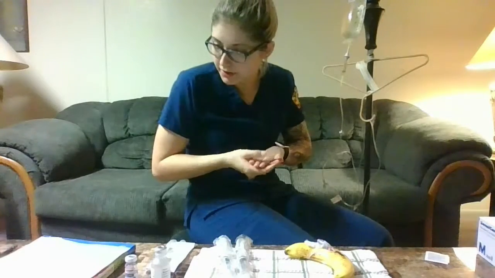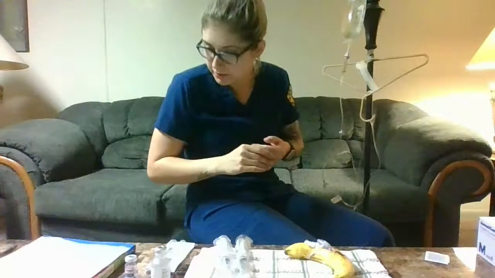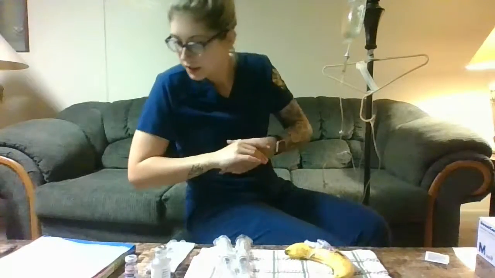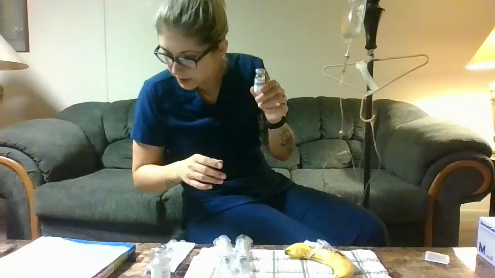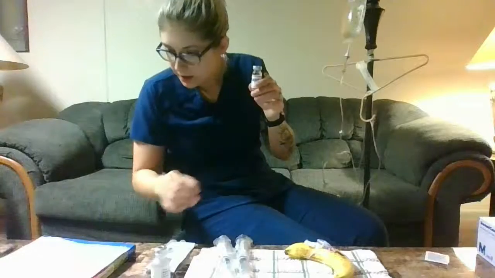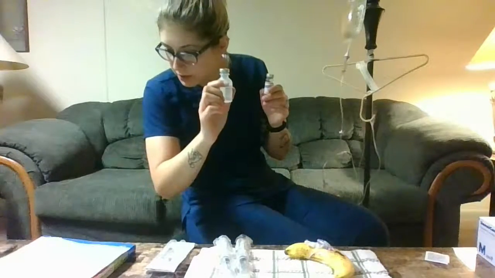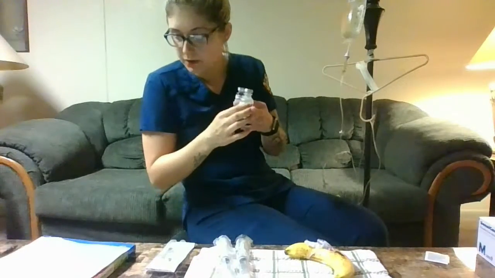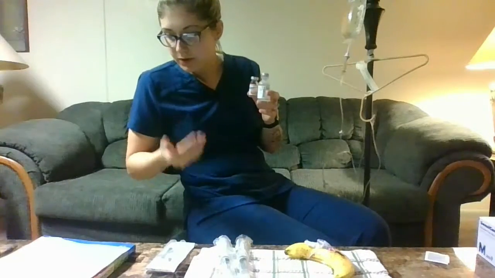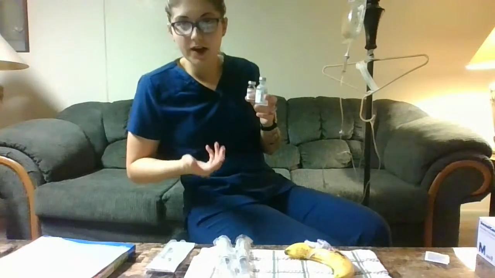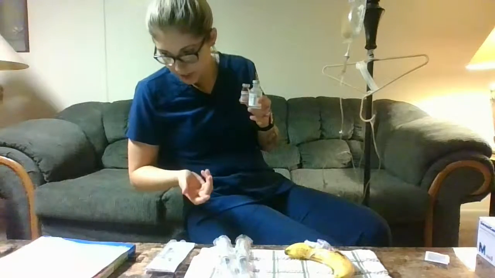So we're going to do some math here. 2 milligrams per 1 milliliter. So you're going to have 1 milliliter out of here, and then you're going to dilute with 2 milliliters normal saline. So that's going to end up to be 3 milliliters, and you need to give it over 2 minutes, so that's going to be 1.5 milliliters per minute when you're going to administer it.